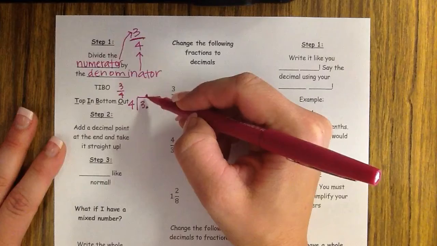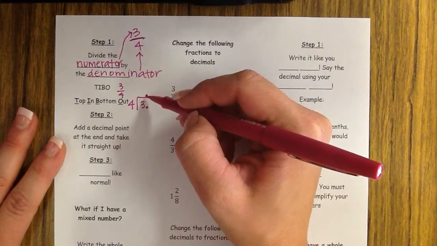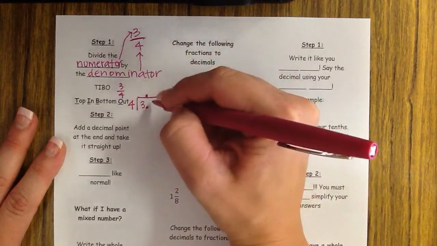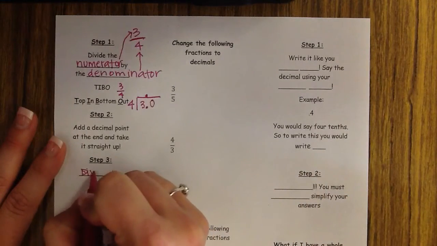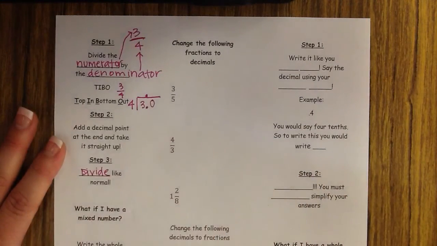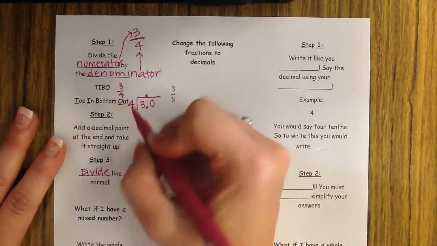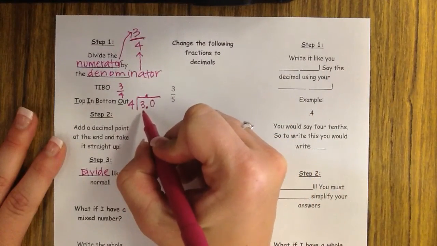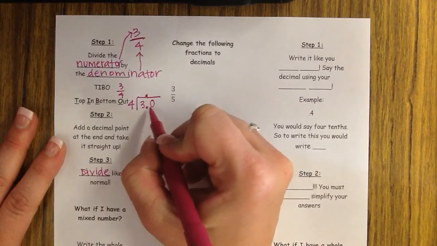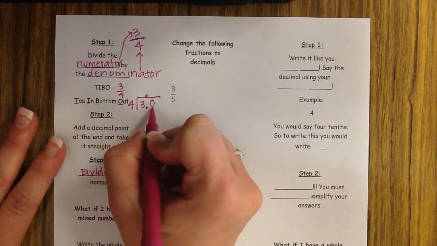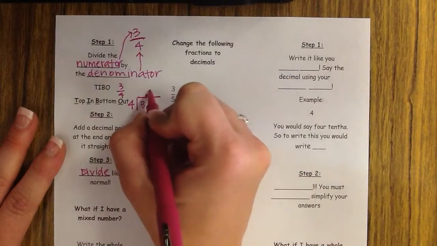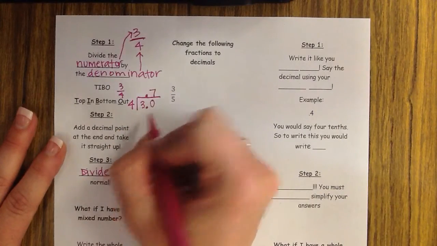I want you to take it straight up because if you don't do that, you may forget and put it in the wrong spot. Add a 0 at the end, and then step 3 is to divide like normal. Okay, divide like normal. So 4 will not go into 3, but 4 will go into 30 7 times without going over.